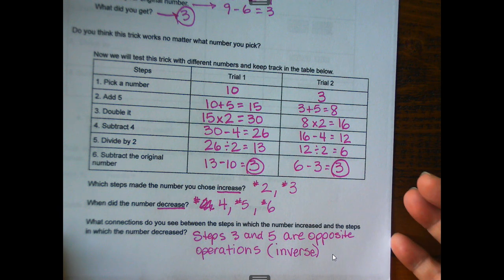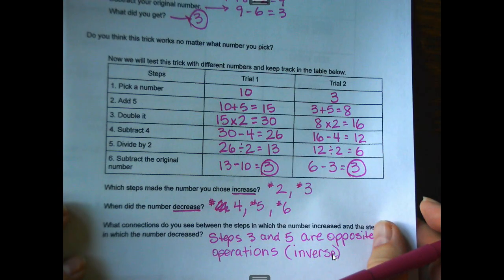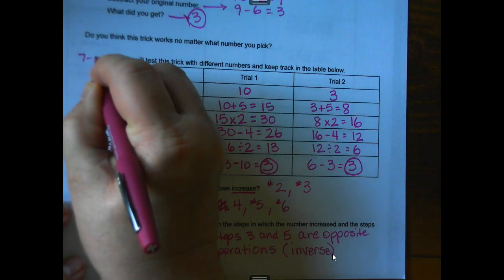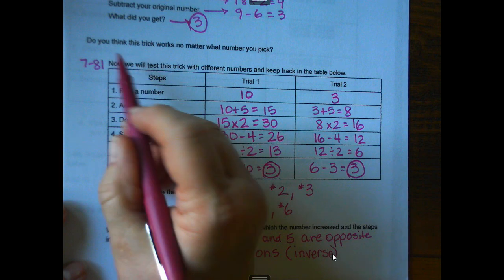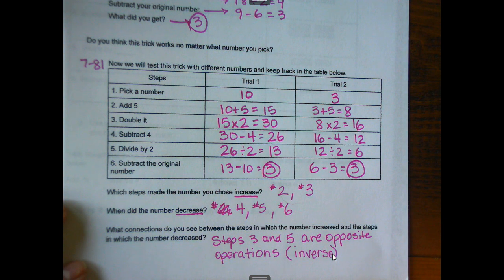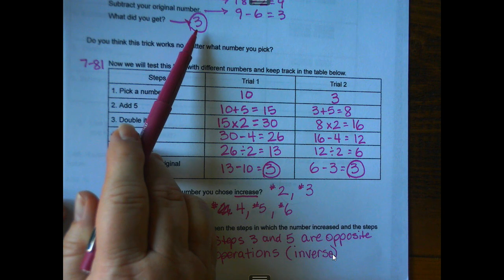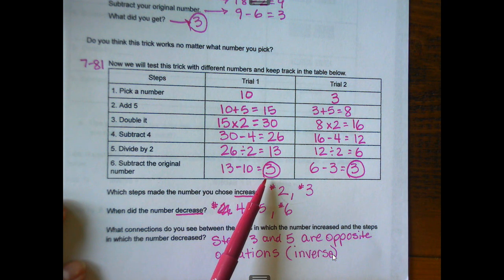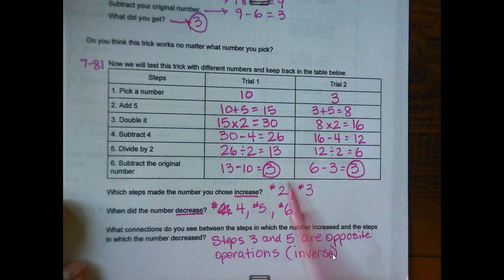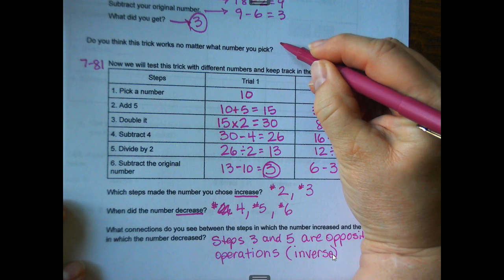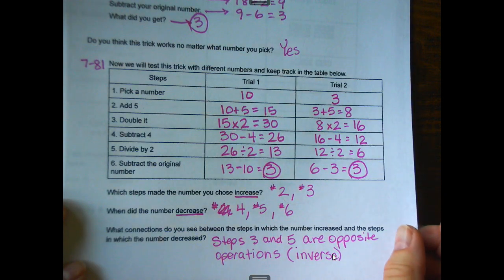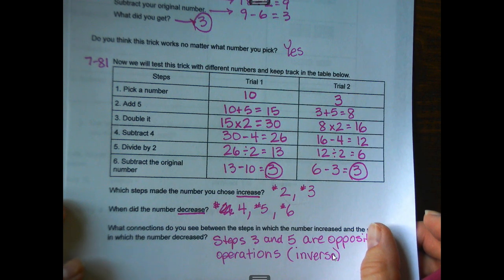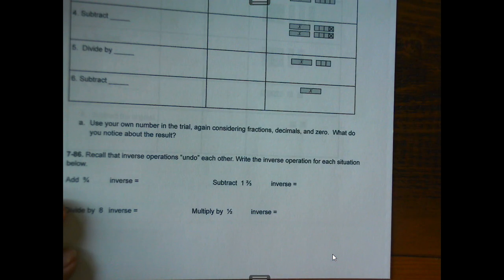Now let's move on to the next problem, which is 782. I'm going to go back to this for just a moment. This is 7-81. And since we went back up here, do we think this trick is going to work no matter what number we pick? Well, I picked number 6 here, a bigger number than 6 there, and an odd number there. So I'm going to write the word yes, because with the trials that I did, it all seems to give me the answer of 3. All right, moving on to the next problem.